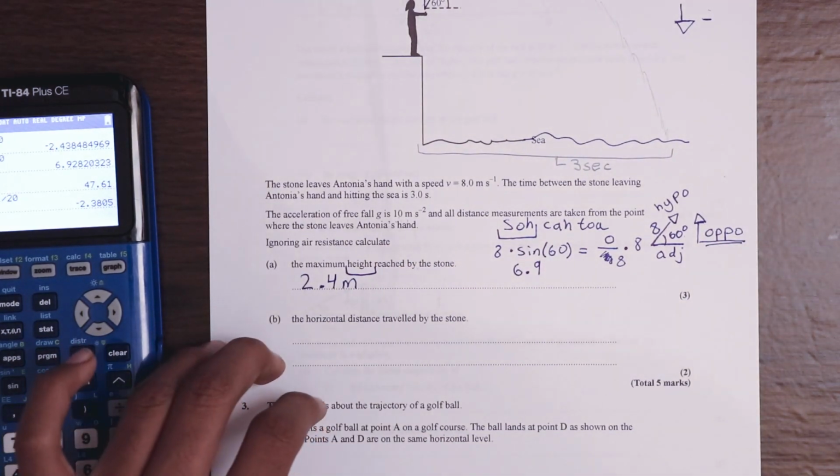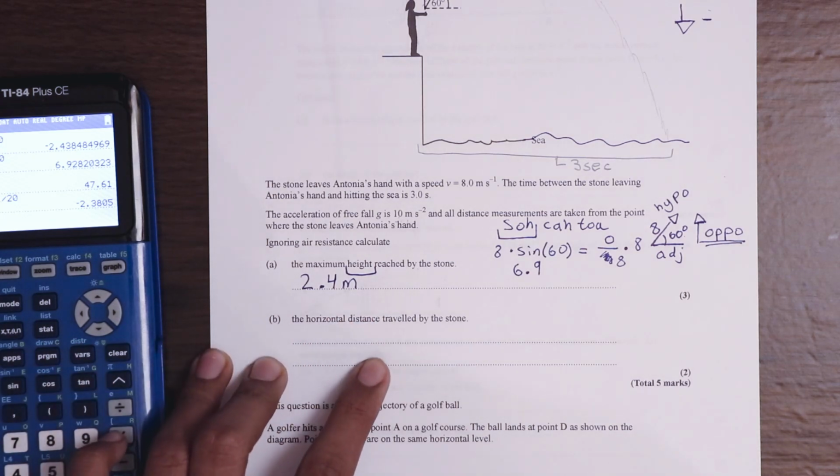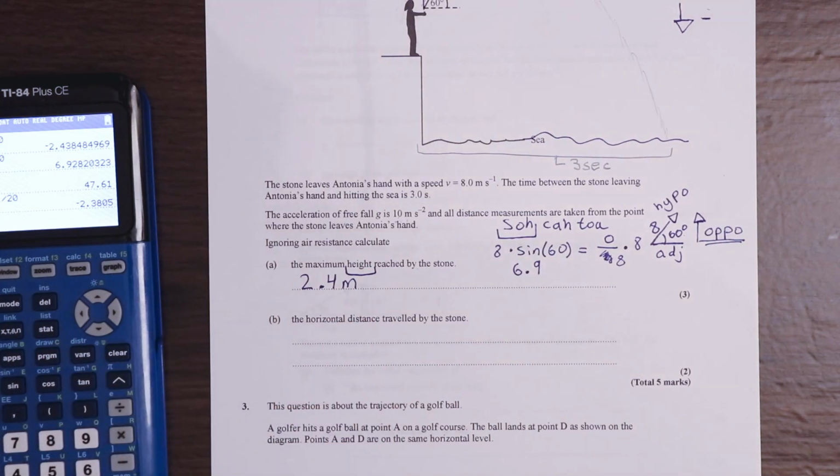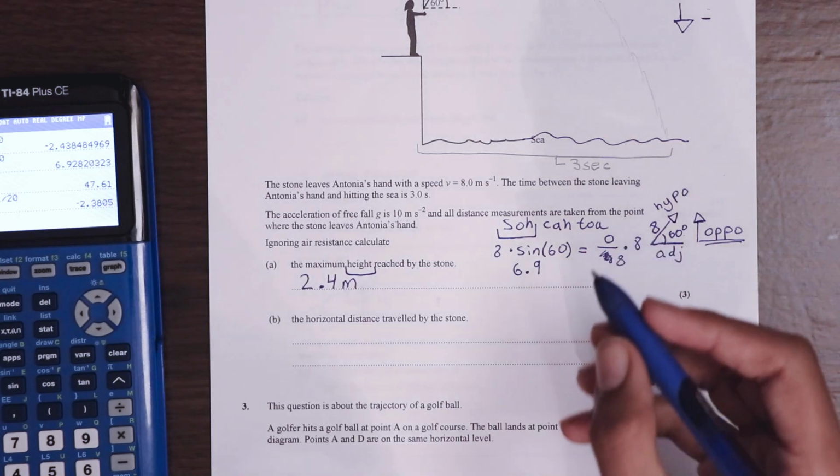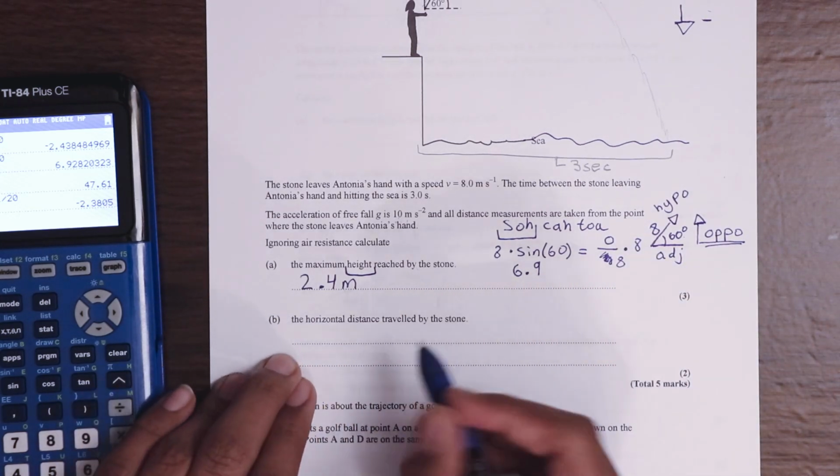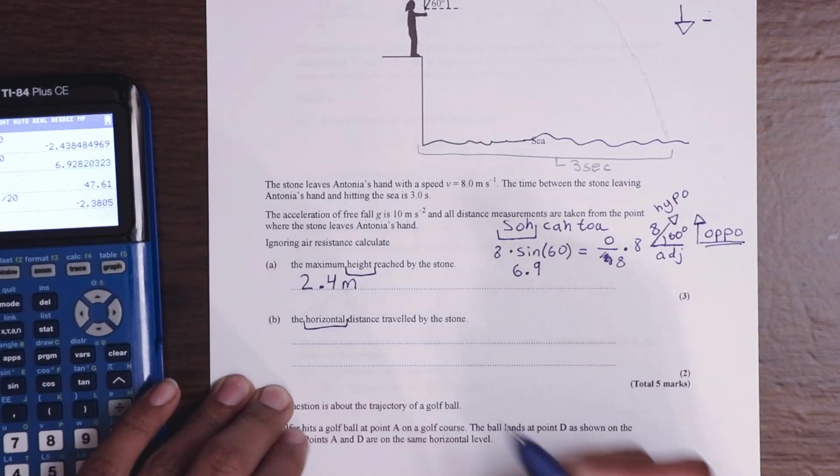Alright, next we have to find the horizontal distance. Now you might think, oh, we have to do this entire process again, taking the SOHCAHTOA, doing the entire SUVAT, but don't worry. It's actually really simple. We still have to do a little bit of math, but it's not that bad. So, horizontal distance, we're trying to find the horizontal distance.